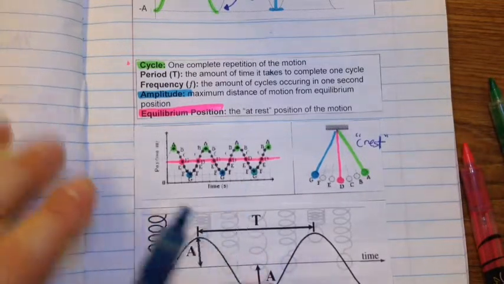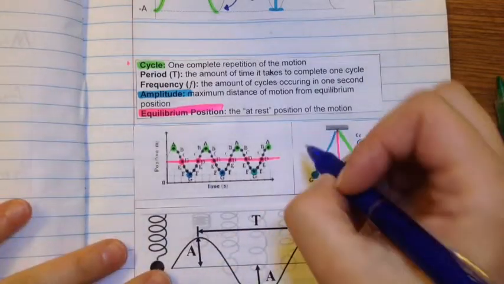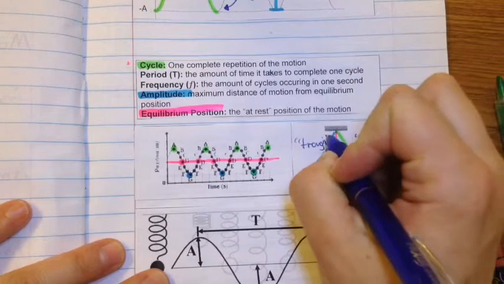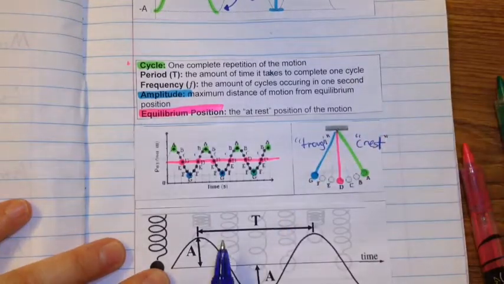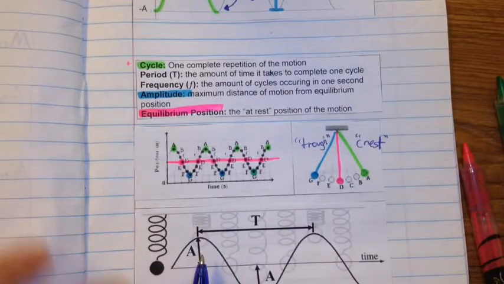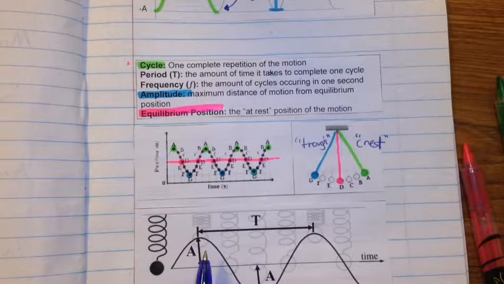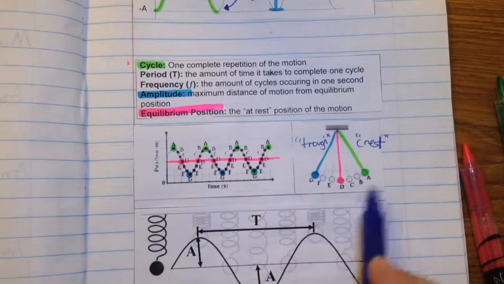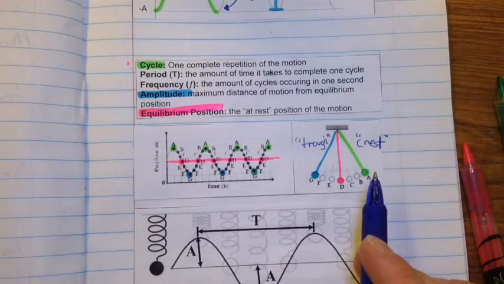GH makes an F sound, trough. So, the other extreme gives us the trough. So, does that make sense? How the graph is made using the movement of a pendulum? All right.